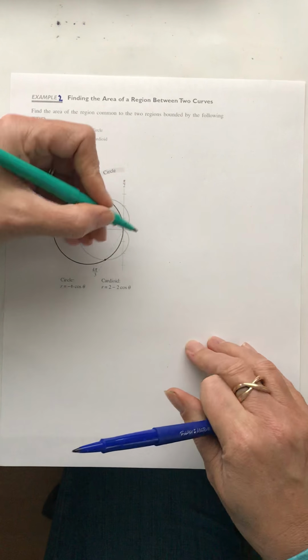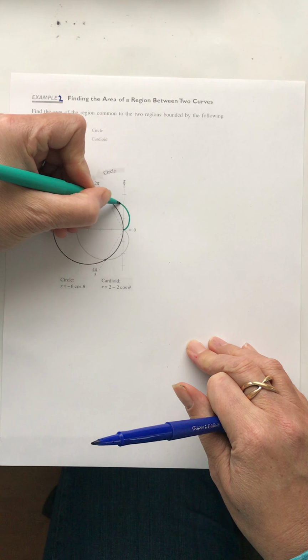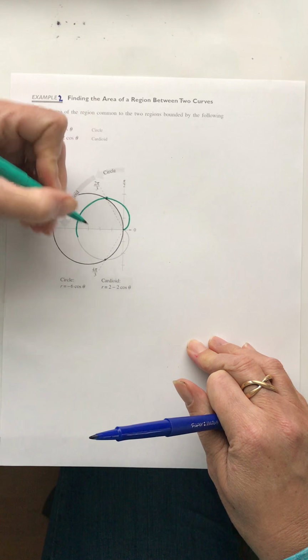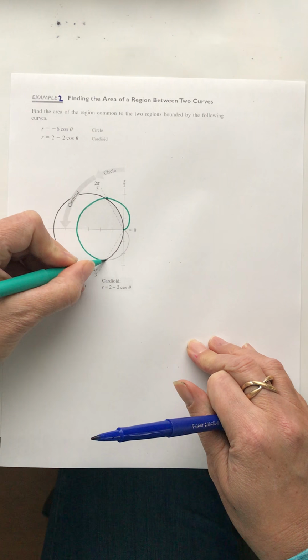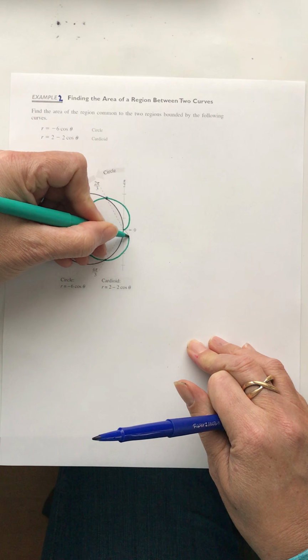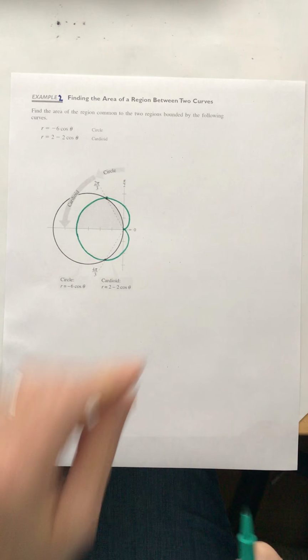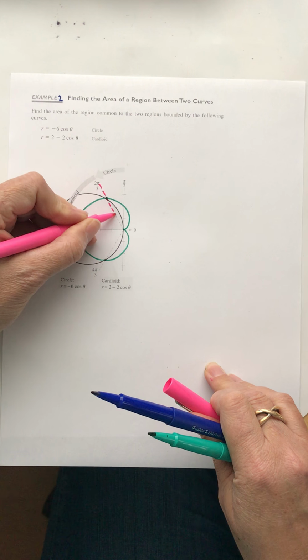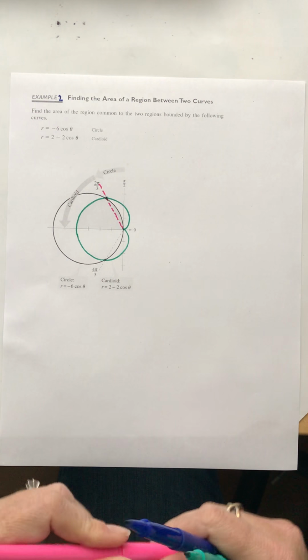So there's the cardioid. It's going to be an important line there.